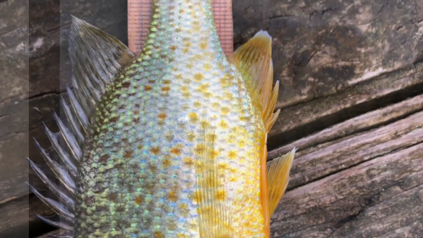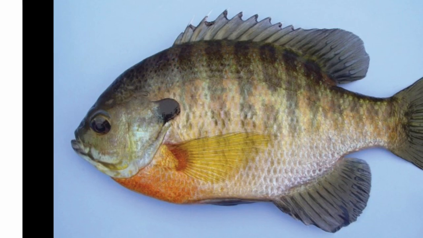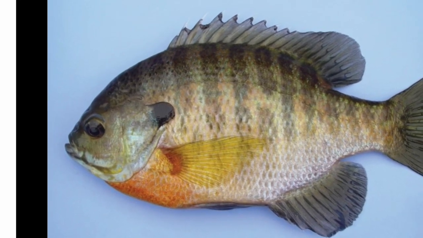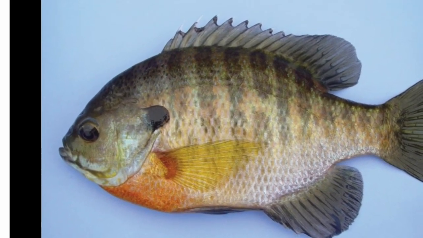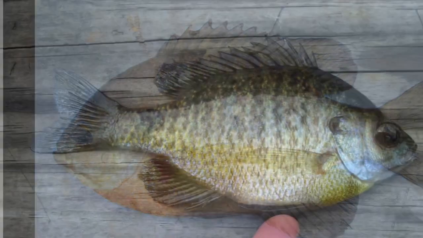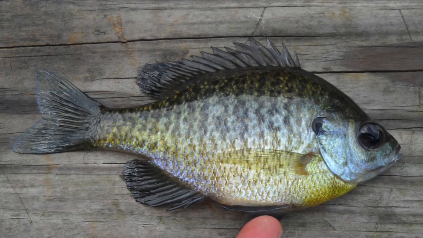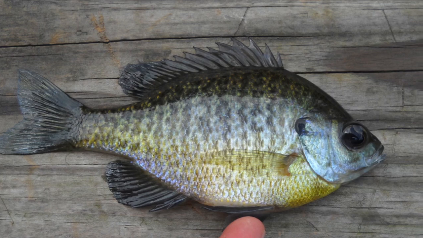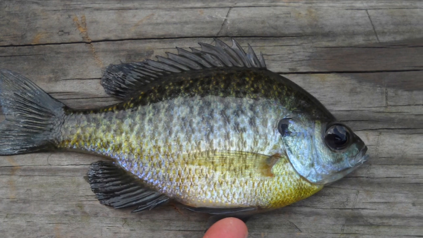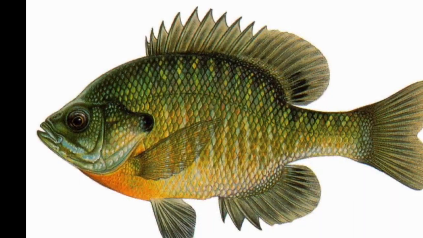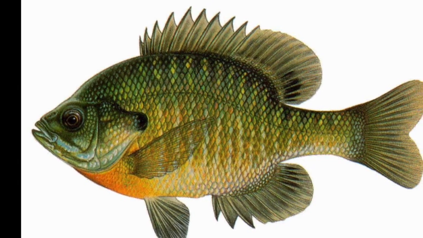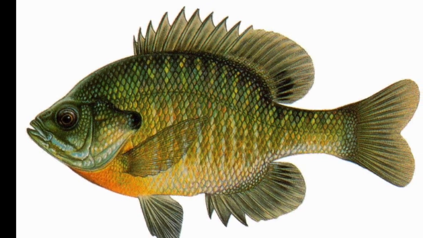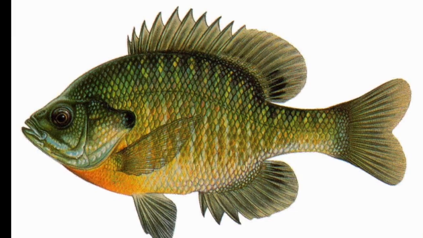Now for your assignment, label the parts of a nice bluegill like this. Look at the fin on top. That's the dorsal fin or back fin. These bluegills also have tail fins, anal fins, pectoral fins. Notice that the gills are covered by a tough plate called the gill plate or gill covering. Have fun labeling your fish, friends.